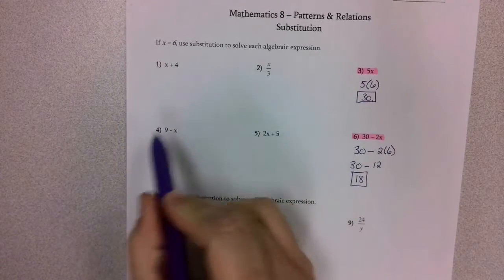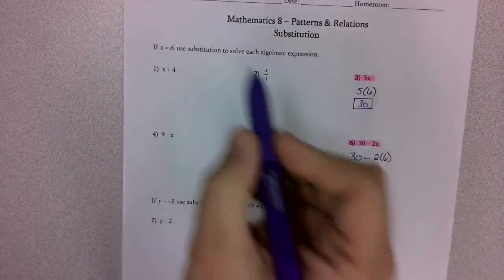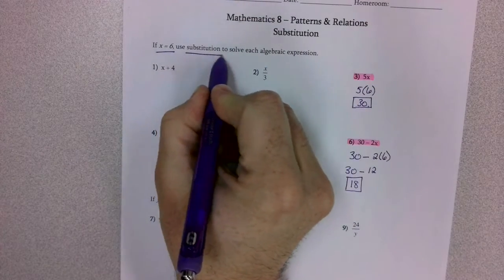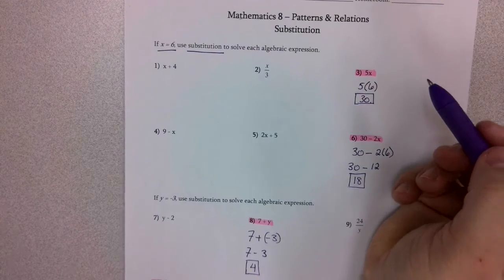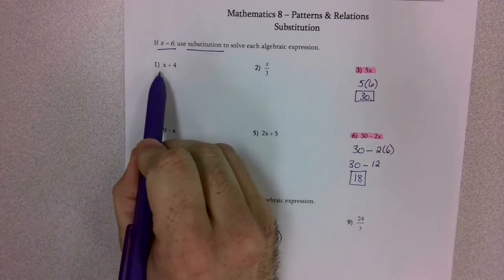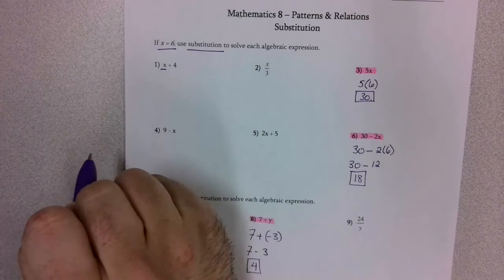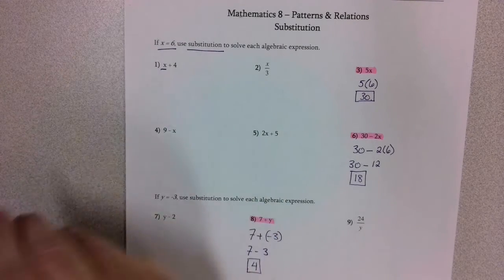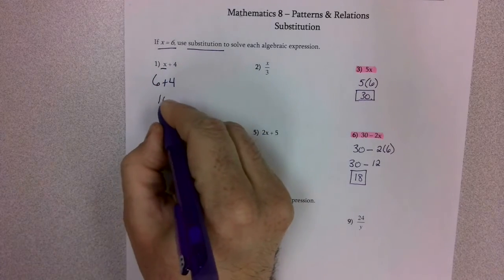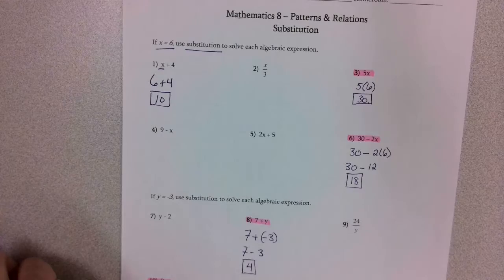So for this first 6 questions here, it tells us if x equals 6, use substitution to solve each algebraic expression. So find the answer for each of these expressions. So if x is 6, in this case, I take my x, I'm going to substitute 6 in for it, so this would become 6 plus 4. 6 plus 4 is 10.